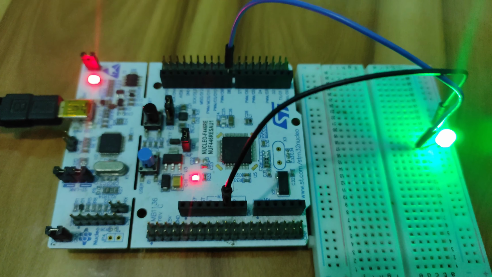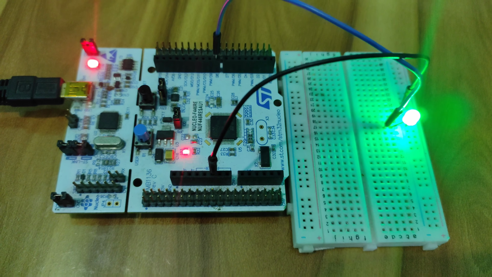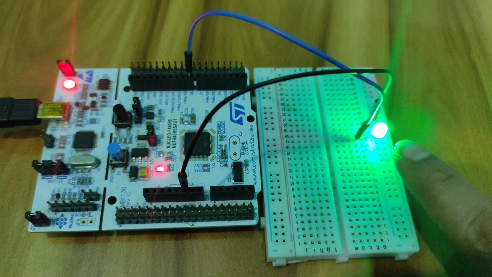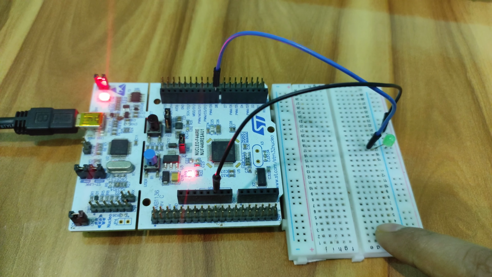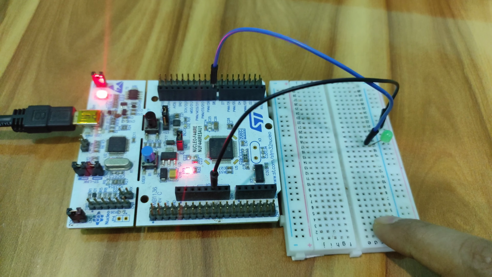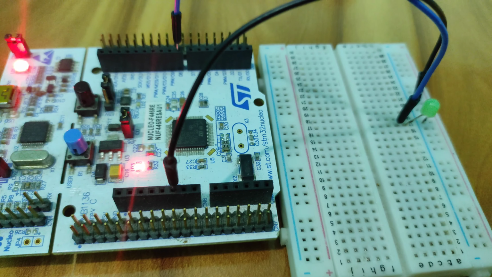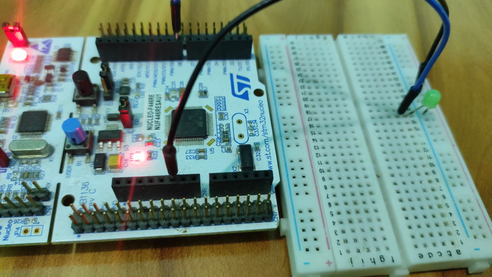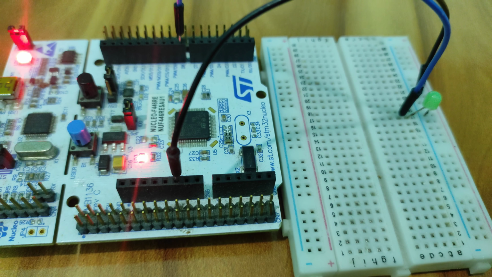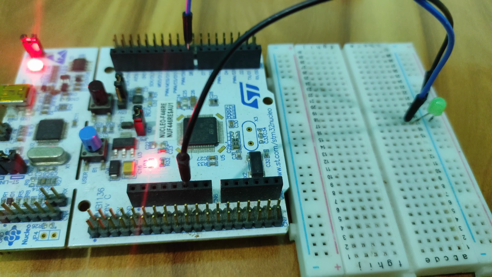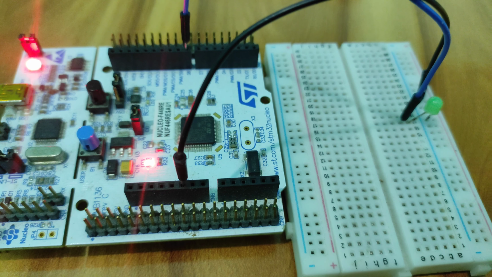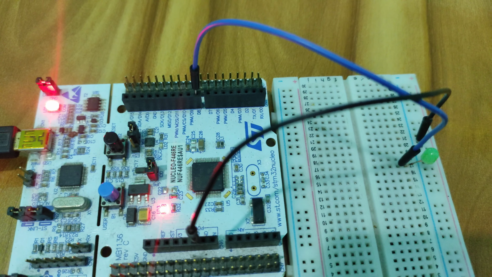So you understand that here we are not using a HAL delay, we are just doing a calculation by using a HAL increment tick function call. Without delay, we can also use this HAL increment tick API for making a tick frequency, and using that we can make an LED toggle.